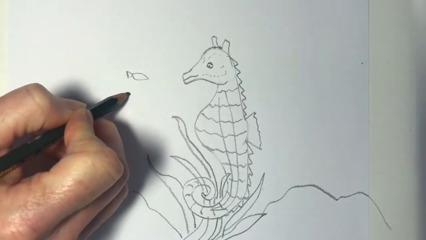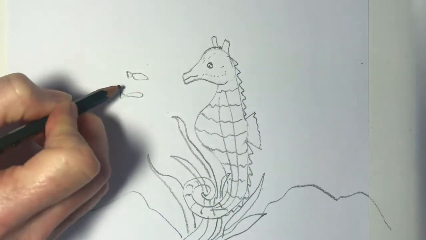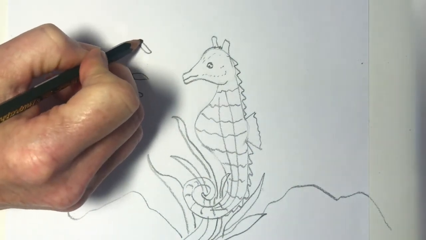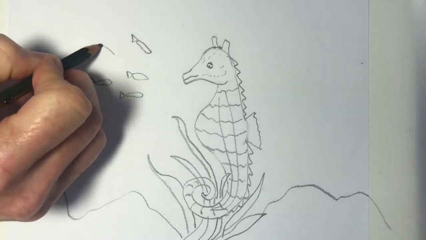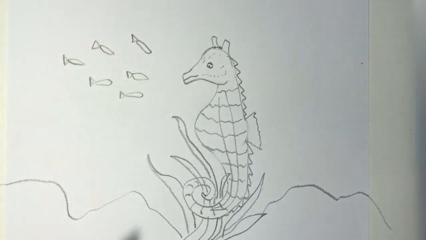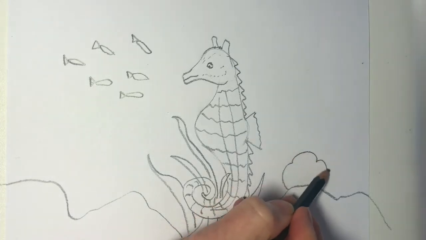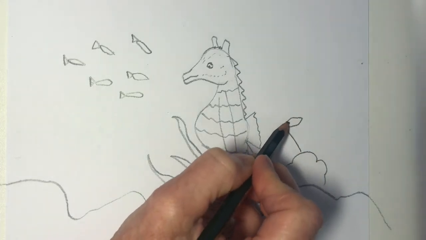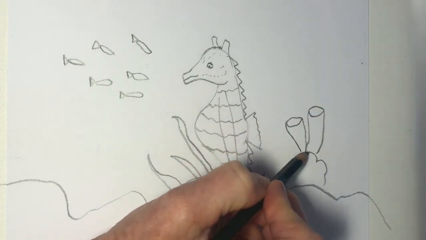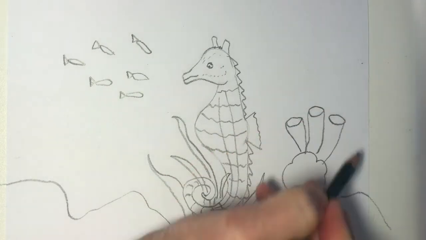And then you can put whatever you want in the water with the seahorse. You could make a whole family of baby seahorses swimming around, or a school of fish all looking at your seahorse. That's what I'm doing here. Maybe some more sea plants. Try this one. They're like little cylinders, tubes.